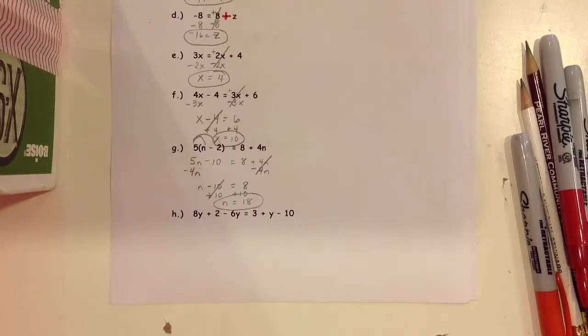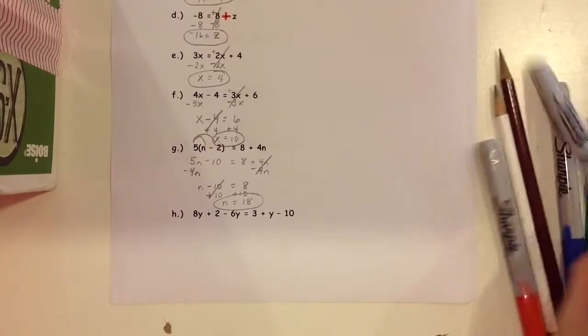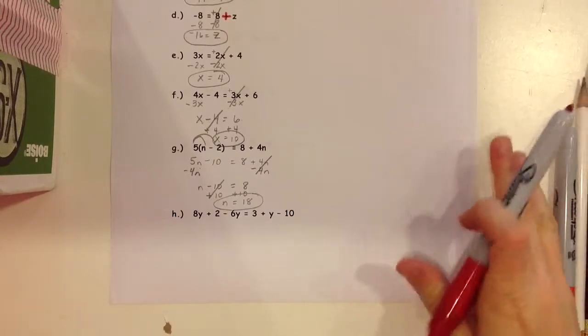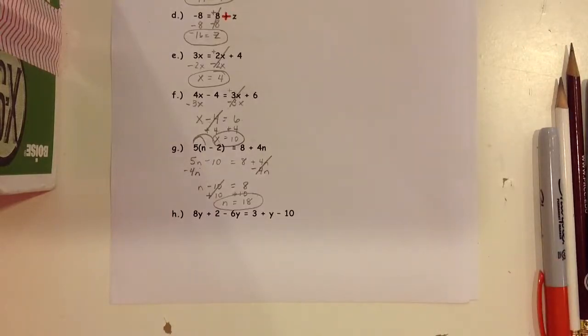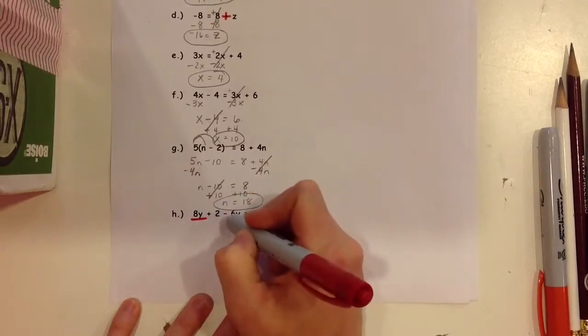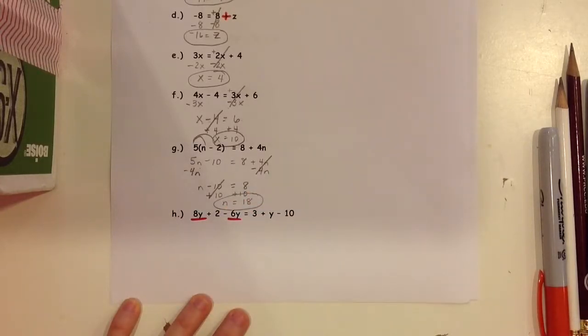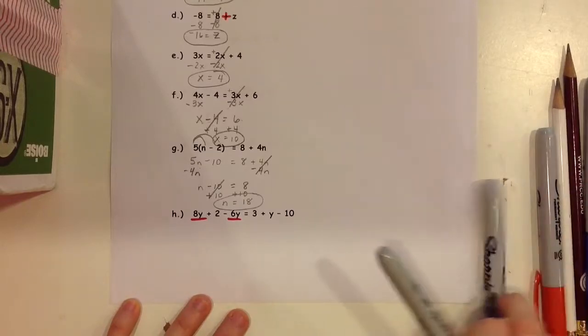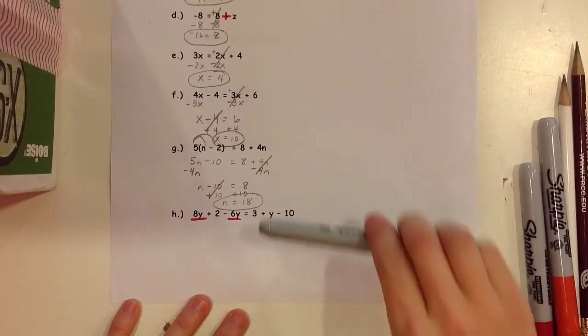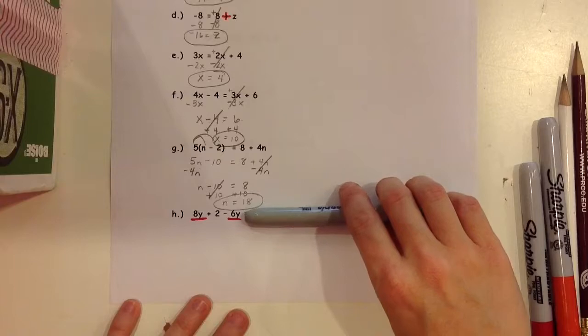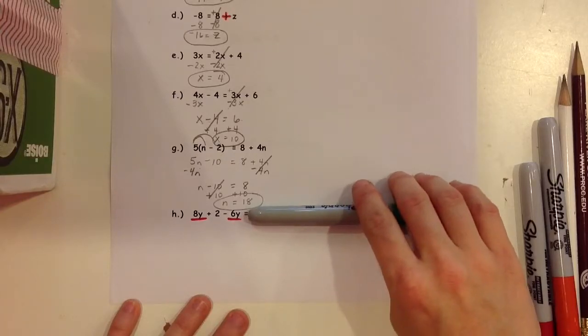Now H. The difference between H and G, H has things that I can combine, like terms. So that means that I need to combine my like terms before I move things over. You don't want to move 3 or 4 y's to the left. So you only want to have one variable on one side at a time. Notice that on the left side, and I don't even want to look at the right, so I'm going to cover up that right side for a bit.